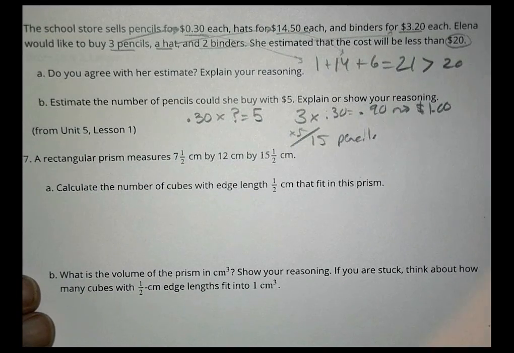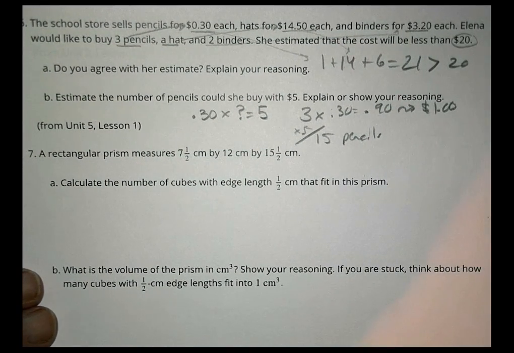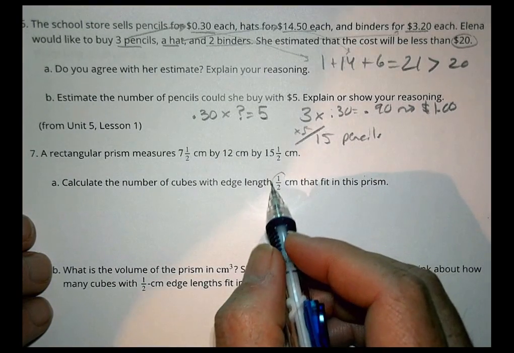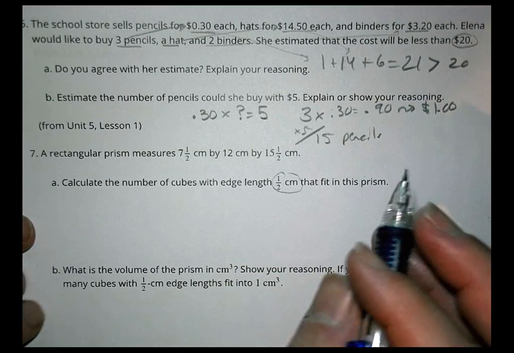Okay, a rectangular prism measures 7.5 centimeters by 12 centimeters by 15.5 centimeters. Calculate the number of cubes with a ½ centimeter edge that fit in this prism. Okay, it's a great question.